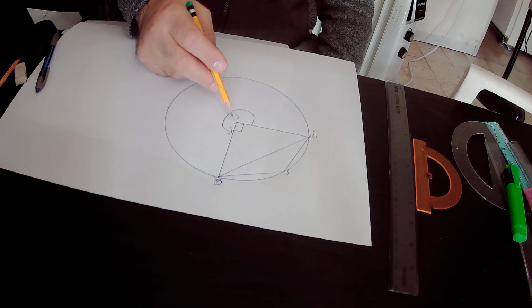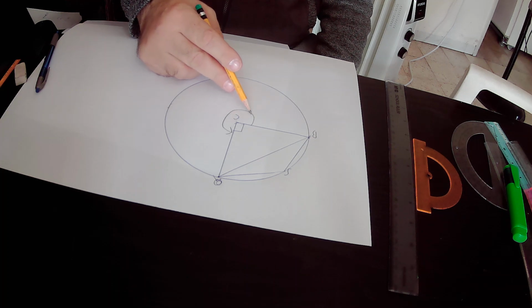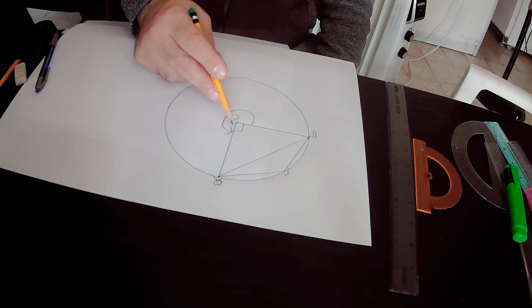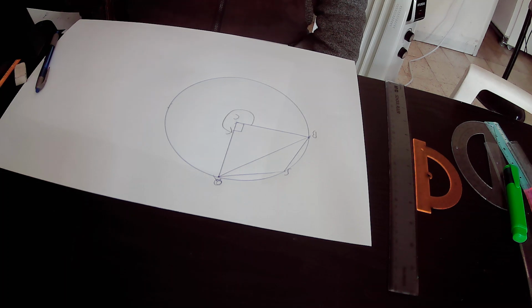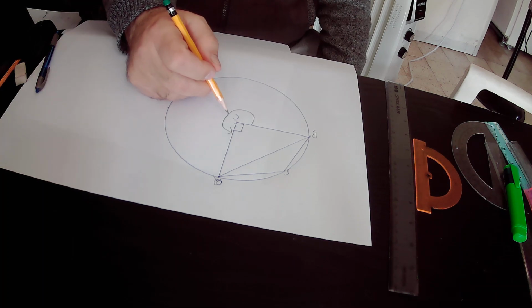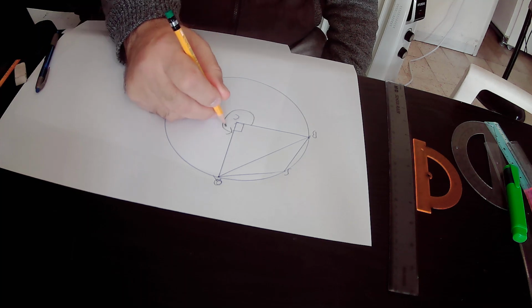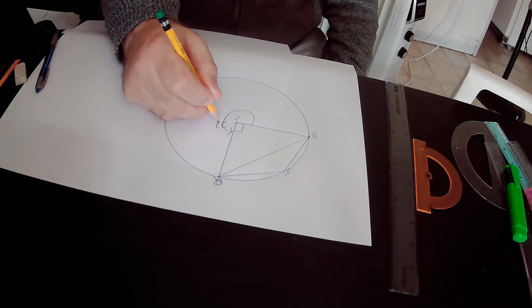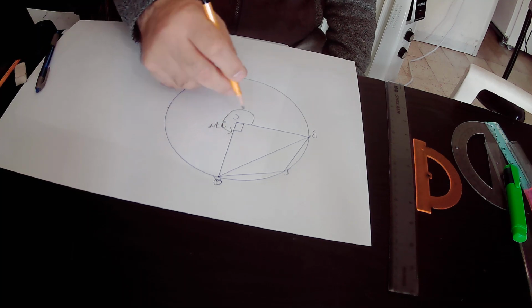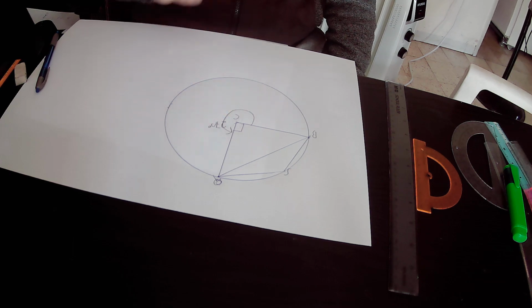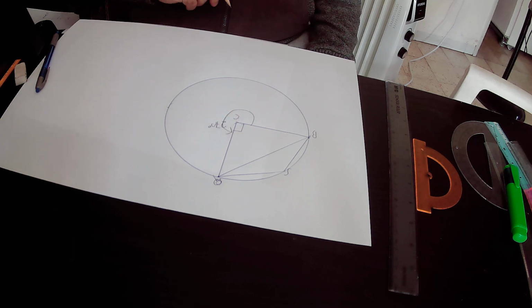So this angle must be equal to 360 degrees minus 90 degrees according to rule number 6. So 360 degrees minus 90 degrees is 270 degrees. So in total, this angle equals 270 degrees in its size.